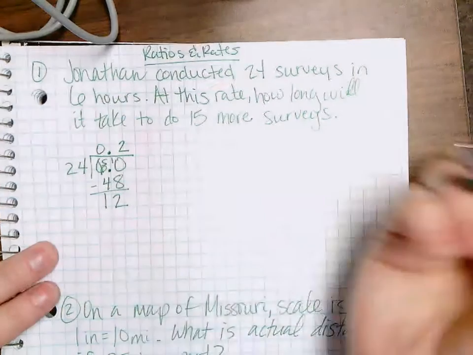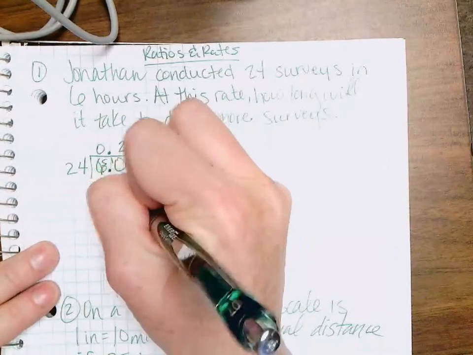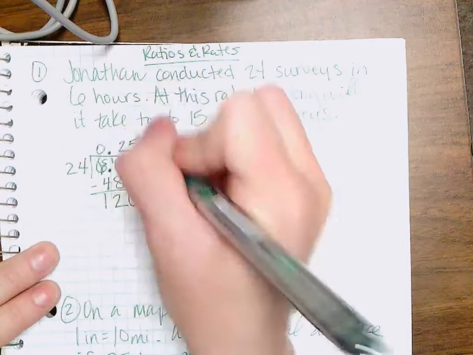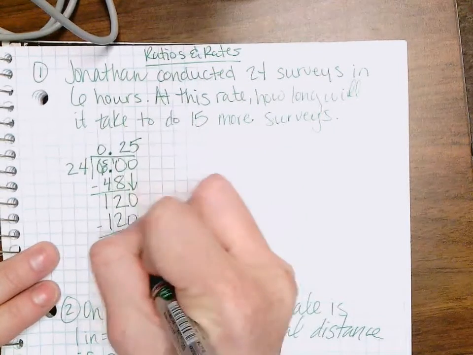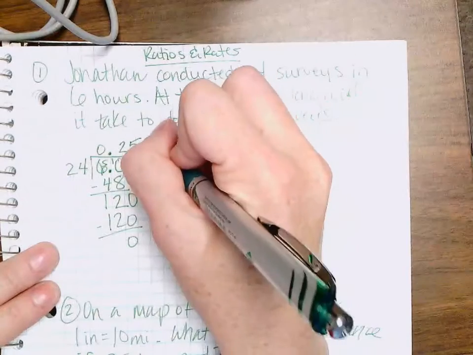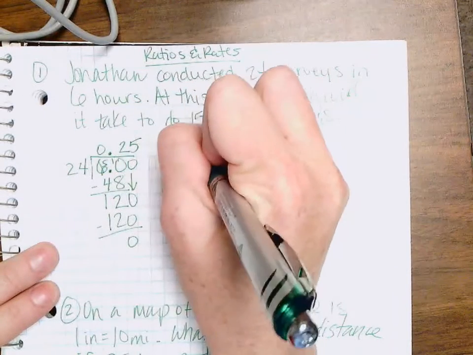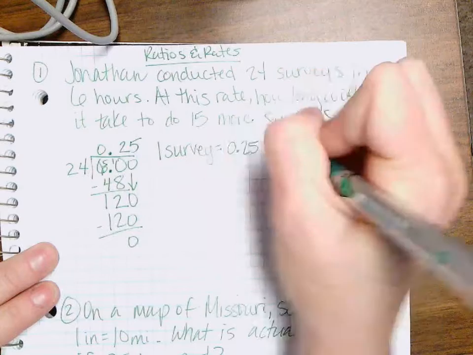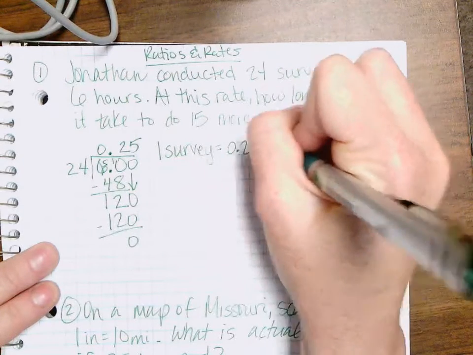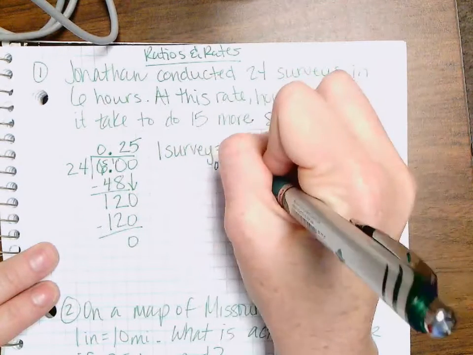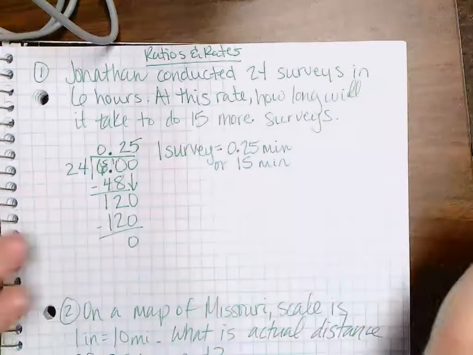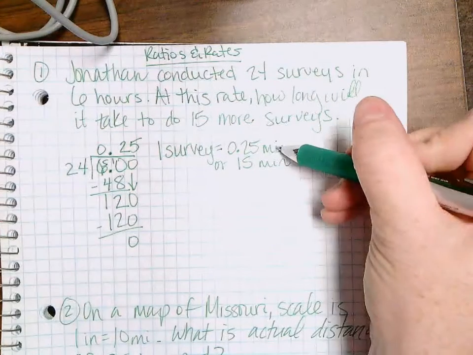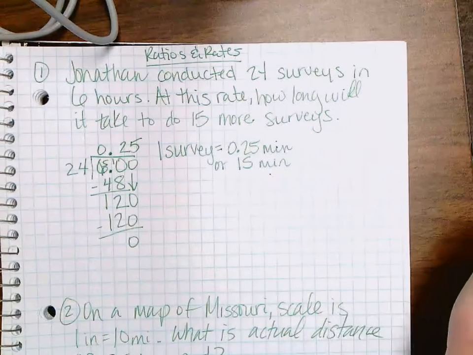Okay, 24 doesn't go into 12, so we're going to add a 0 and bring it down. 24 goes into 120 5 times, and that is 120. So one survey is equal to 0.25 hours, or that would be 15 minutes, okay? Because it's 1/4 of an hour, which is 15 minutes out of the hour.